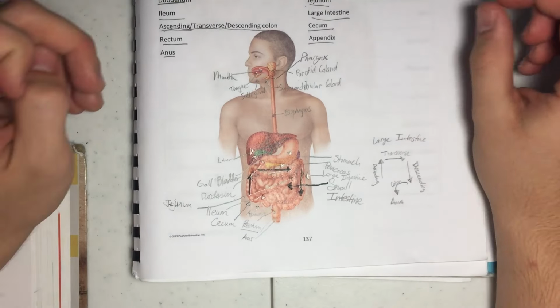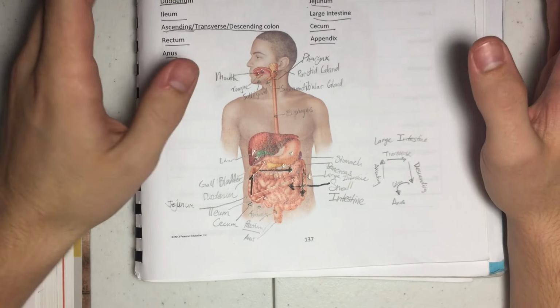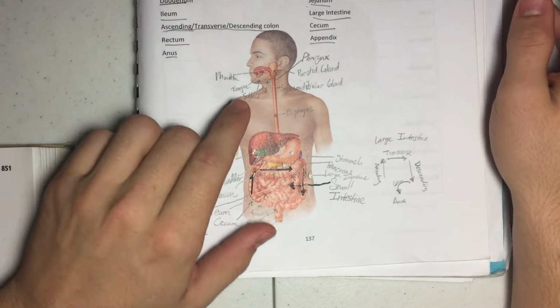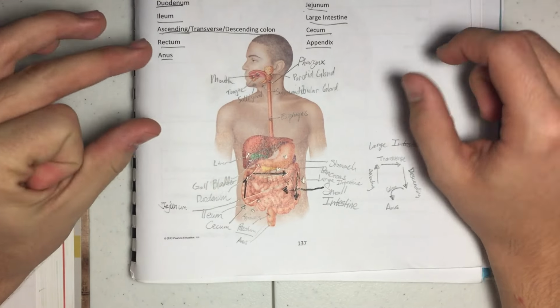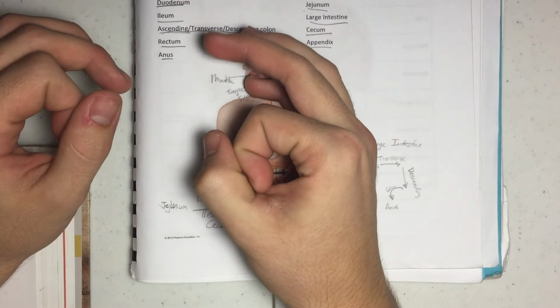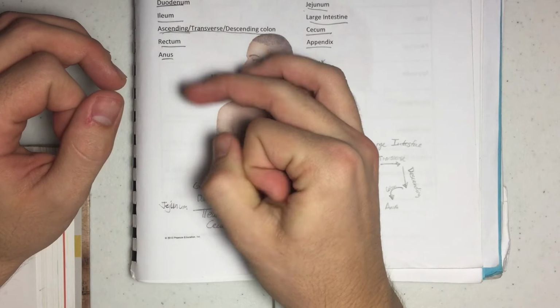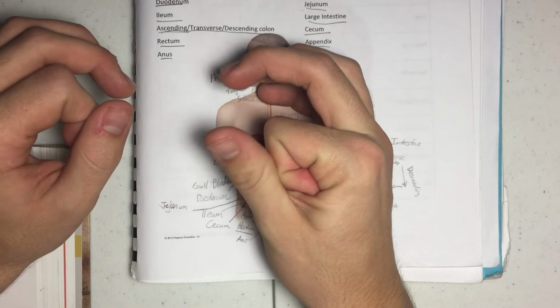So now I want to talk about what happens in each section, and we'll cover that in a little bit too. In your mouth, you have to chew it, and then it goes down the esophagus into the stomach. Some other smaller parts here: you have sphincters that lock up on your stomach. It's a muscle that's round and it constricts like this. It opens up. That's a sphincter.